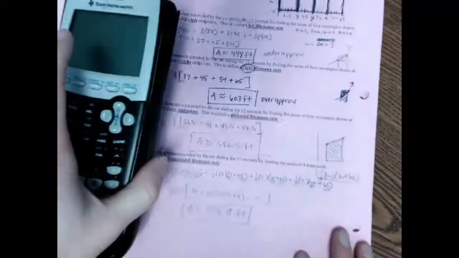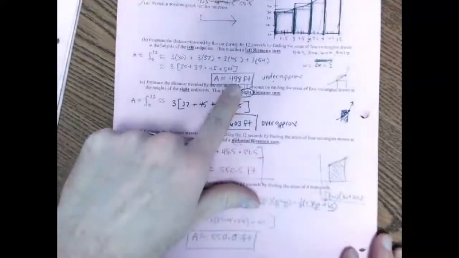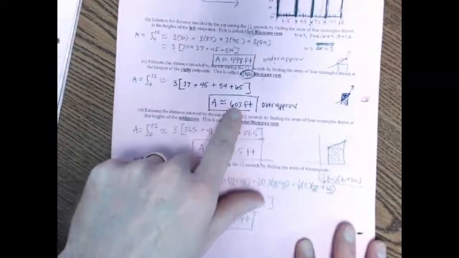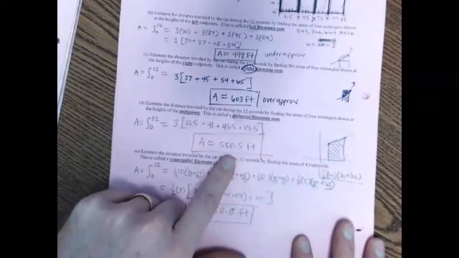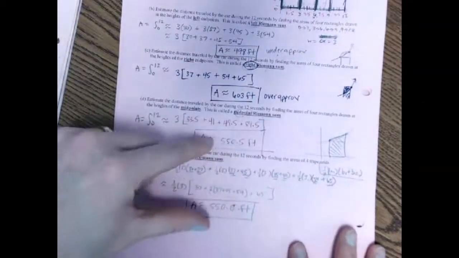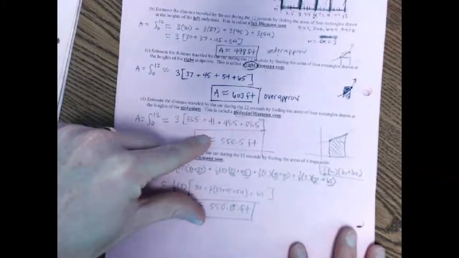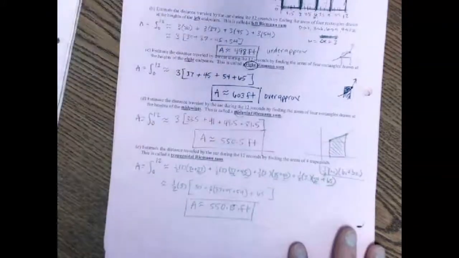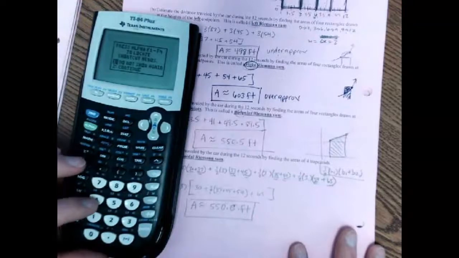Now let's go back. Remember, the left one was an under approximation, 498. The right one was over, 603. Then we had the midpoint, which we thought was more accurate. We had the trapezoid. Oh, and look, notice those are the same things. And what's going to happen if we average the right and the left? If I were to take, get out of here, calculator.